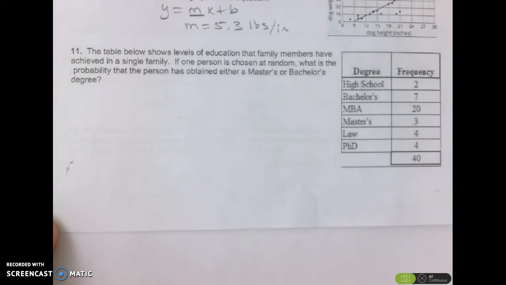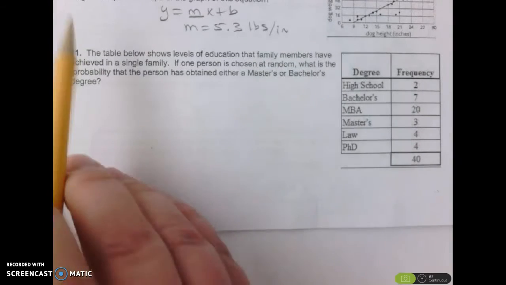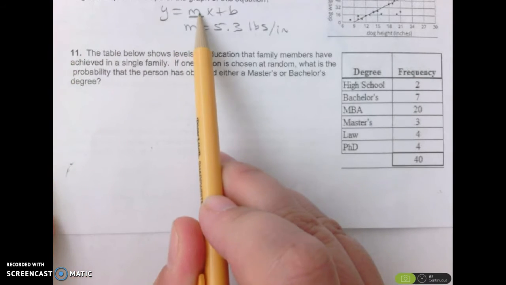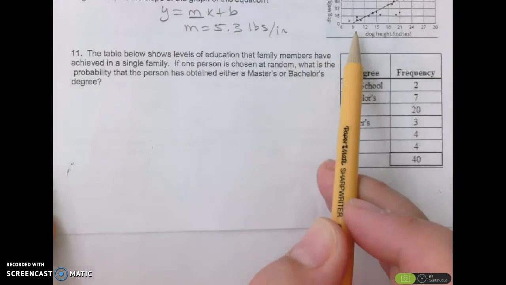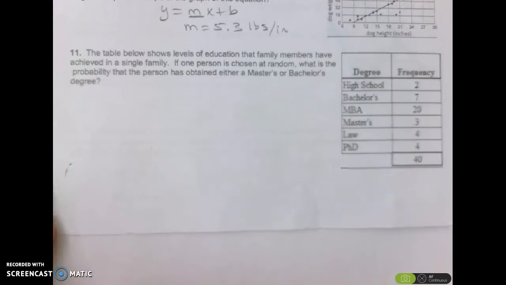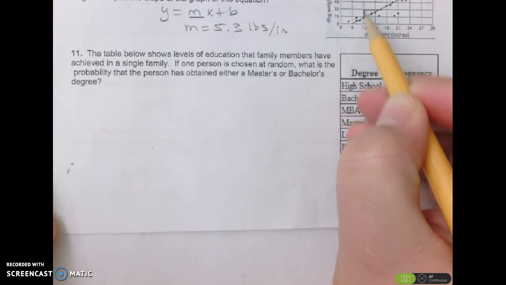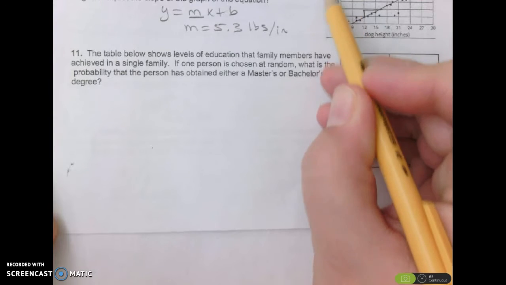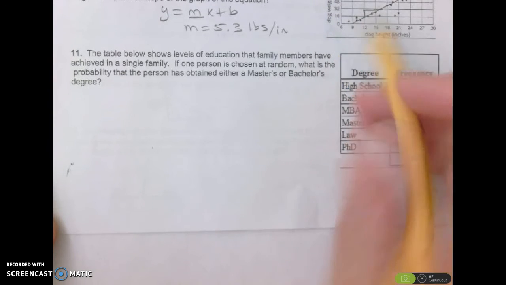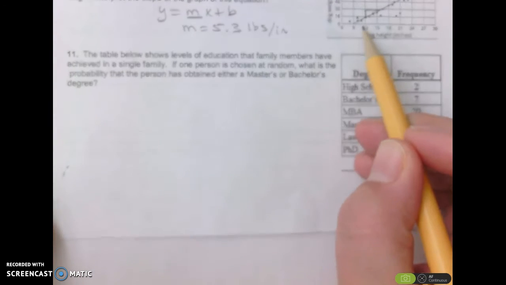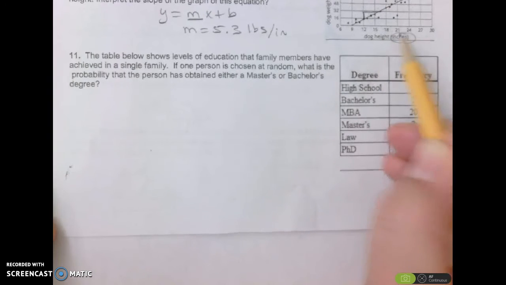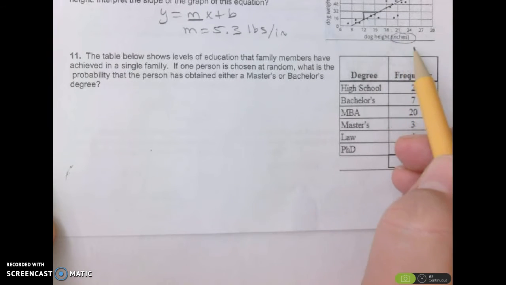Okay, here we are, Geometry and Data Interim 3 Study Guide, finishing up page 4 with problem 9 I just left off on. I'm talking about interpreting the slope in terms of this graph. And just to be a little more specific, if you think of slope as rise over run, rise is your change in y, which is the change in your dependent quantity. Over run would be your change in your independent quantity. So it would be pounds per inch.